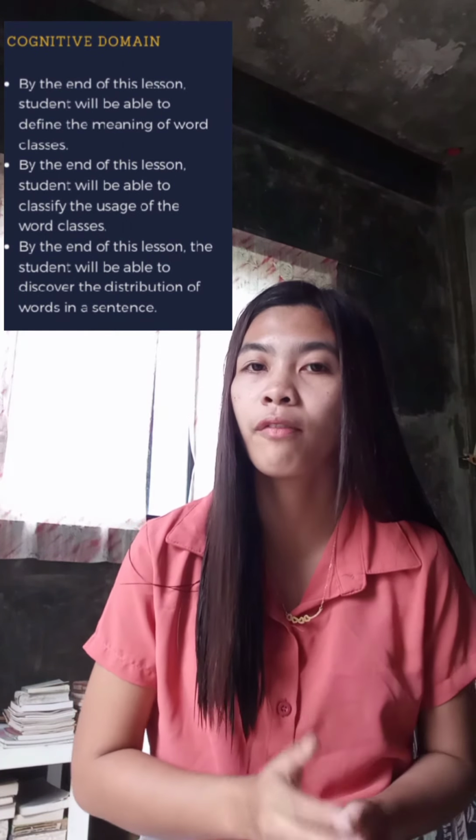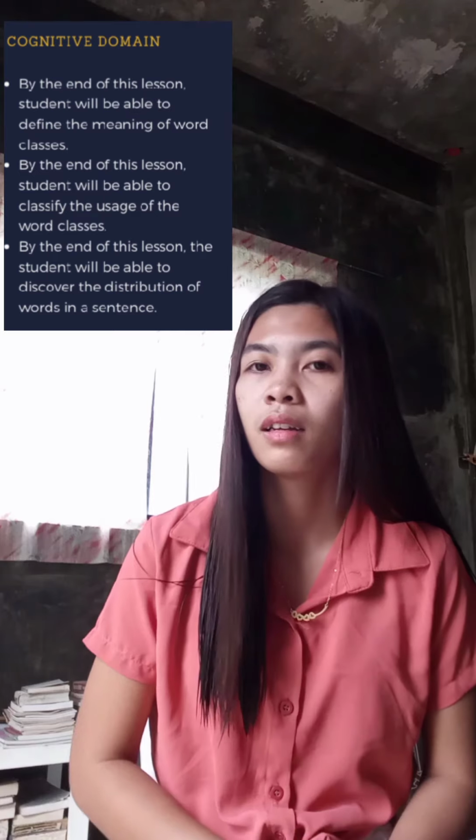I will discuss it later, but first I would like to read all the learning objectives, which are divided into three domains. Let's start with the cognitive domain. By the end of this lesson, a student will be able to define the meaning of word classes. Next, a student will be able to classify the usage of the word classes. And a student will be able to discover the distribution of words in a sentence.